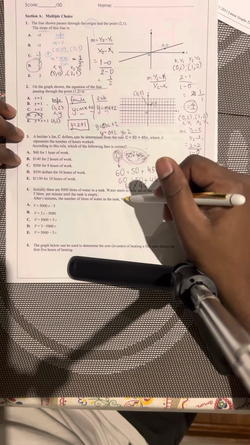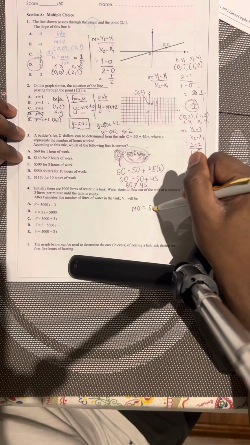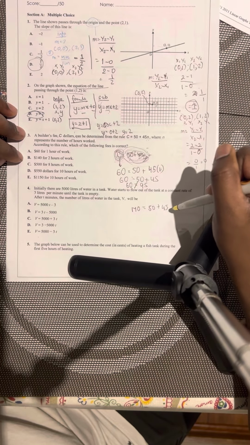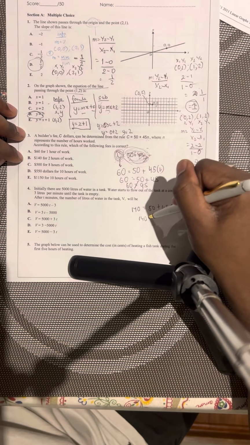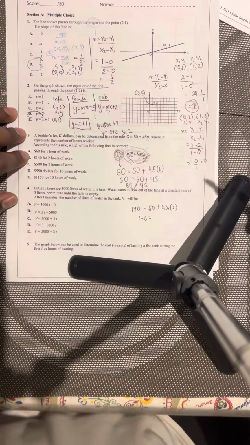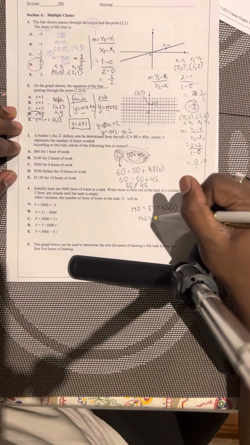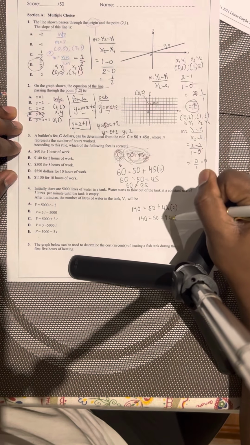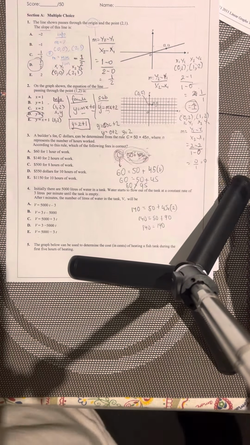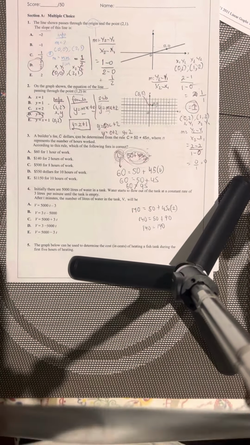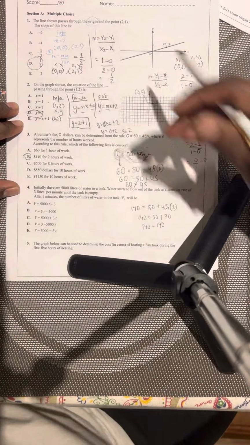Let's have a go at another one. Let's go to the second one. 140 is equal to 50 plus 45N. And what's N? 2 hours. 140 is equal to, what are you going to do here? So it's 50 plus 90. 140 is equal to 140. And that seems to be correct. So in that situation, B is the correct answer.